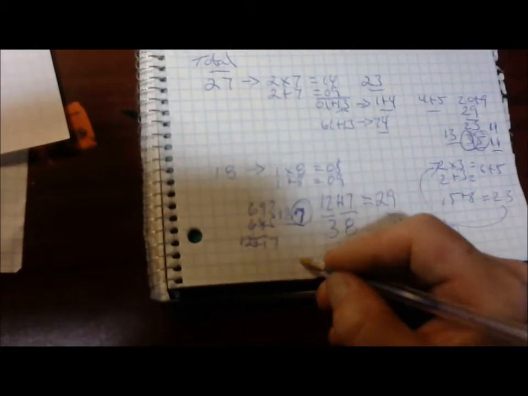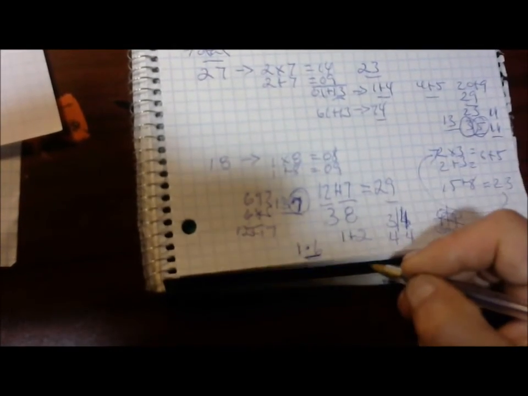Because 7 can also be created, and really the only 7 is 1 and 6. And that's your 7th gateway.